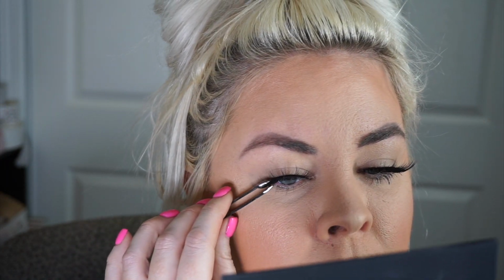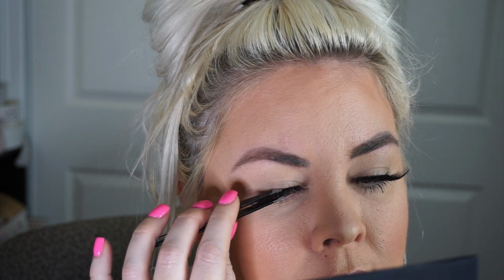And I'm just going to look down and then apply it right onto my eyelash line. Just set it there. Don't worry. You can always move it around before you fully stick it, but just set it down and it's pretty good. And then you can use your tweezers to fine tune it.